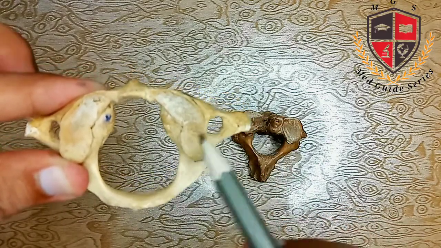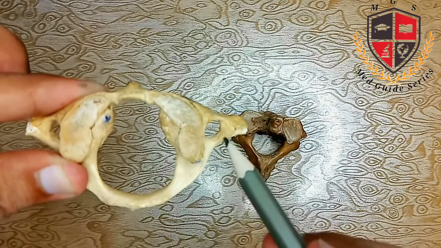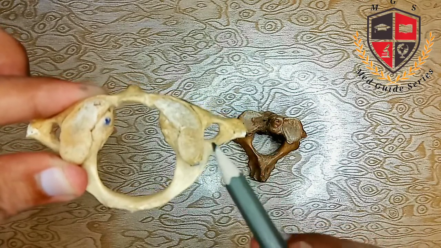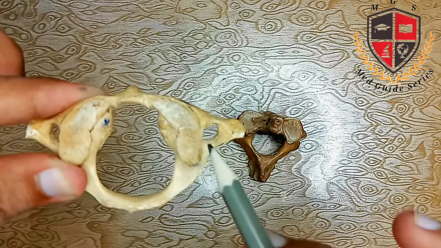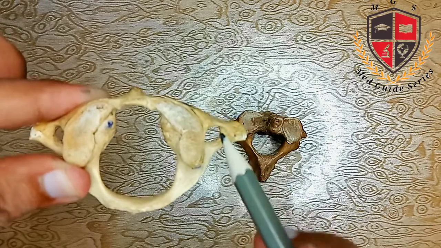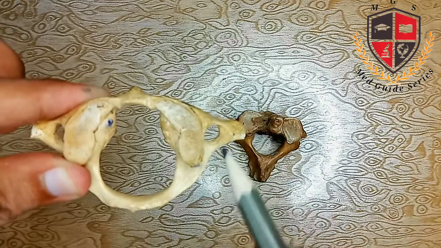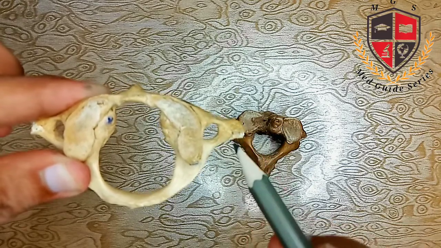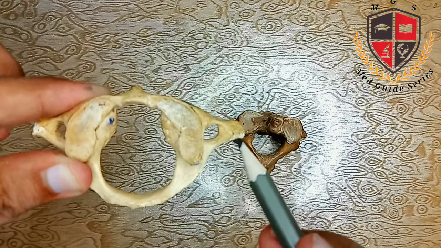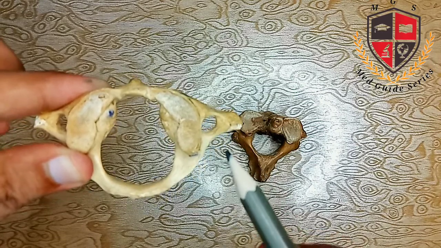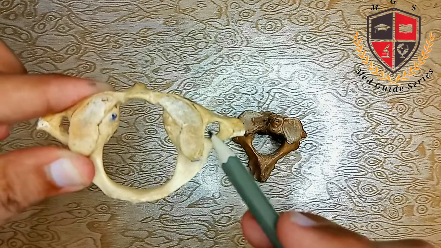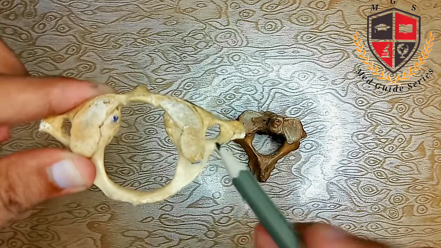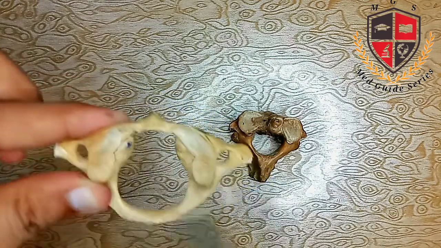It is unusually long and can be felt on the surface of the neck between the angle of the mandible and the mastoid process. Its long length allows it to act as an effective lever for rotatory movement of the head. The transverse process is pierced by the foramen transversarium.